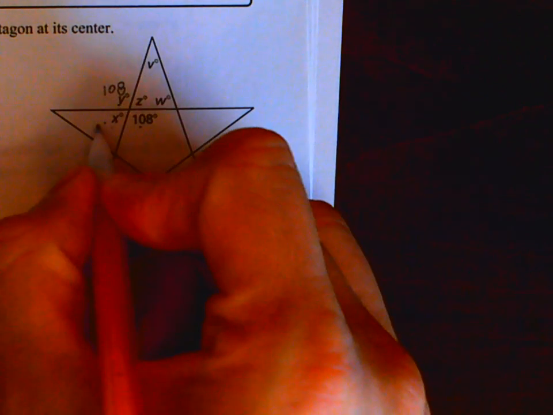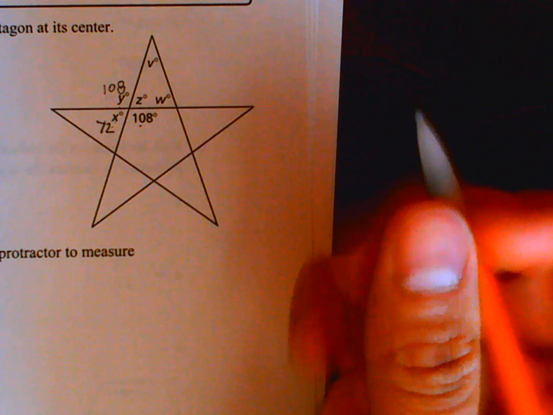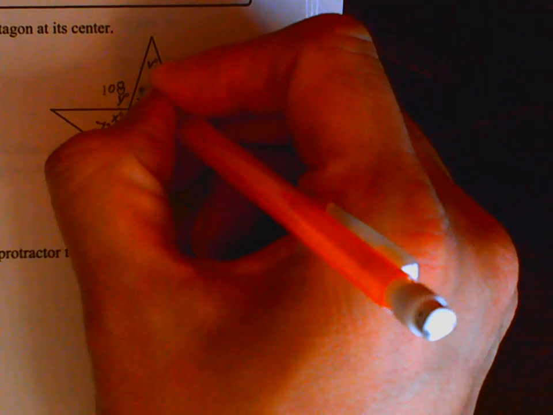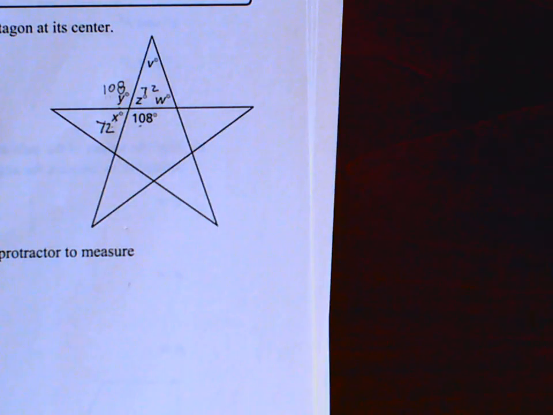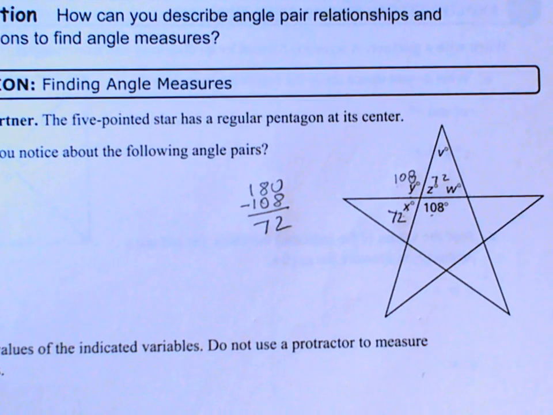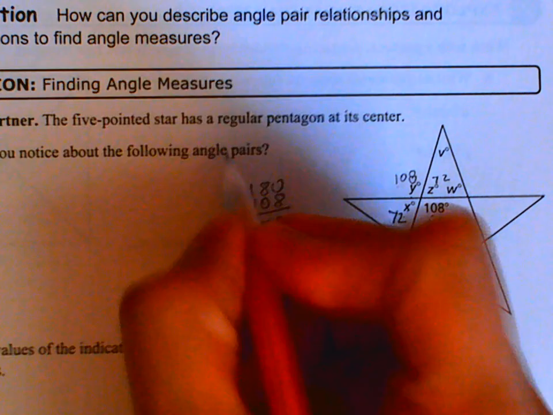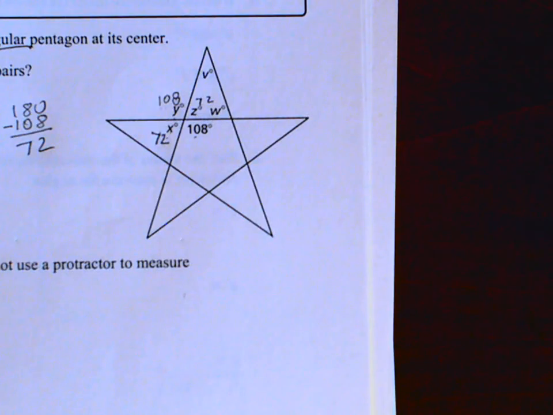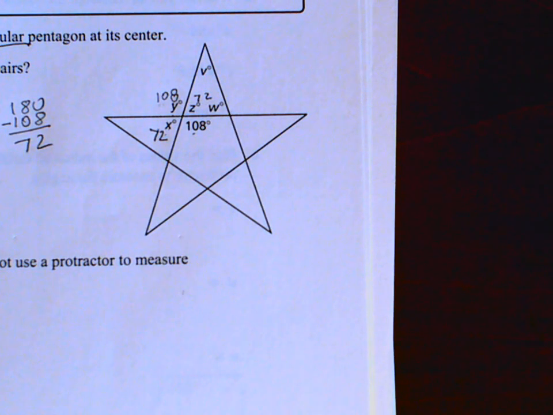So guess what? X is also 72. And because Z is vertical to that, Z is also 72. Now I notice a little bit of space here, but let's take a look at something that I forgot to read in the example. It says the 5-pointed star has a regular pentagon. Okay, so it's a regular pentagon. What does that mean? A regular pentagon means that all the angles in the interior are also the same.